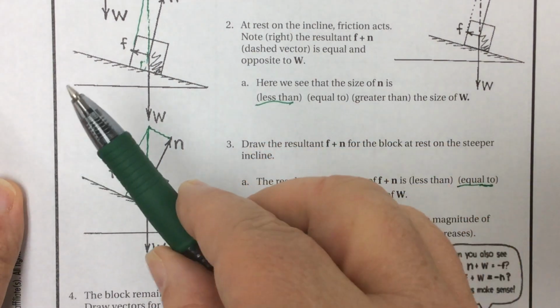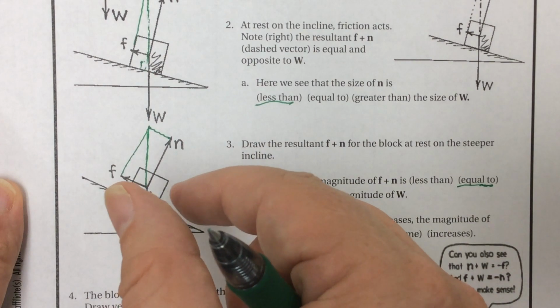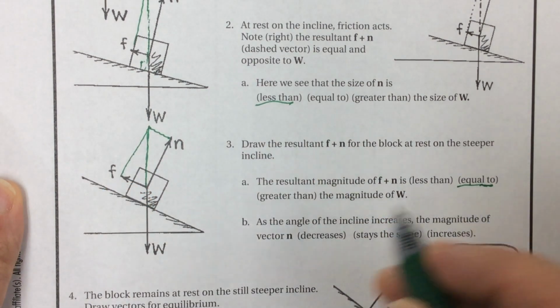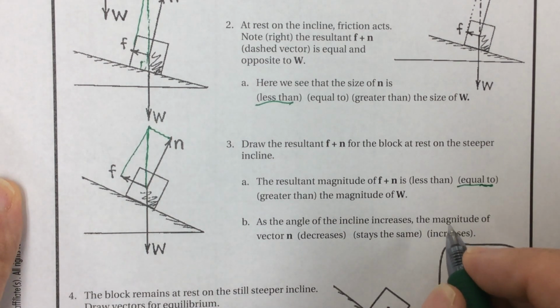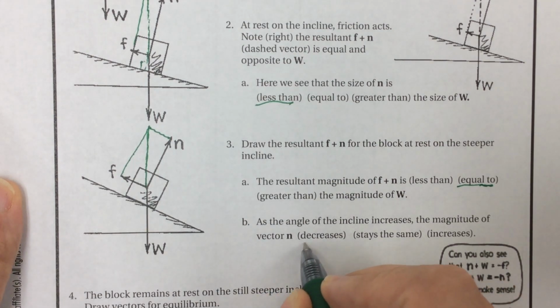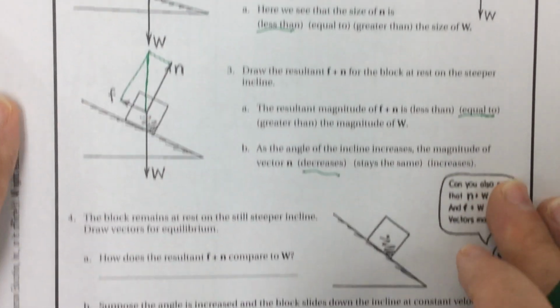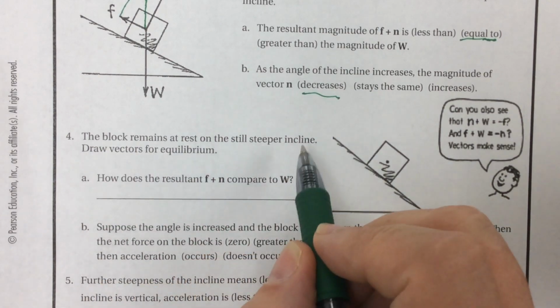So as the incline gets closer and closer to 90, your N is shrinking down to 0. All right. So as the angle of the incline increases, the magnitude of the vector N decreases. So the block remains at rest on a steeper incline.